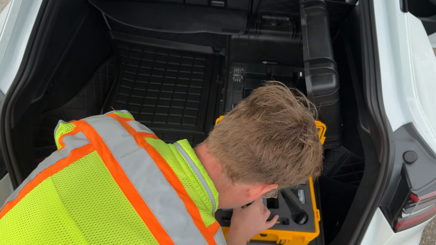Okay guys, so now I'm controlling the LiDAR through the Rock Pilot app. So we can see all the settings of the LiDAR. Now it's collecting data. So now we can go ahead and take off and start flying our mission.